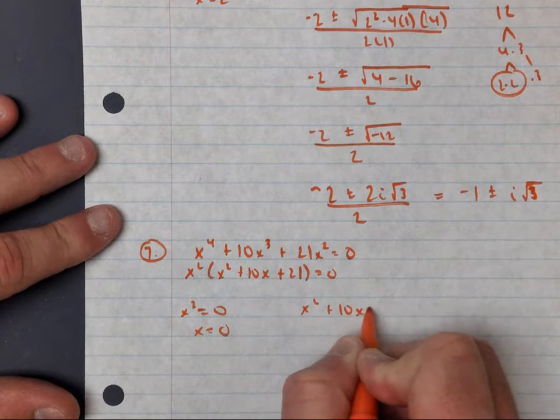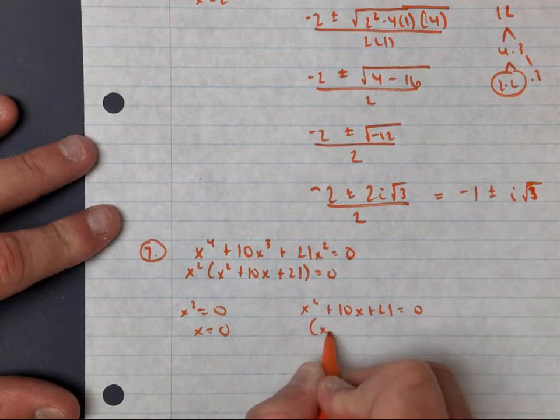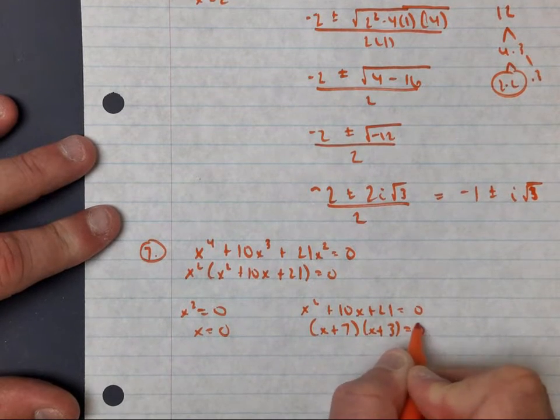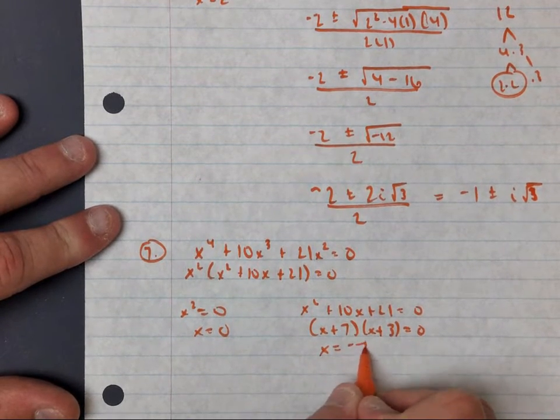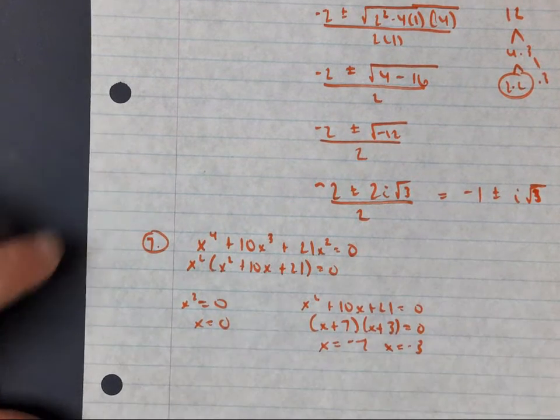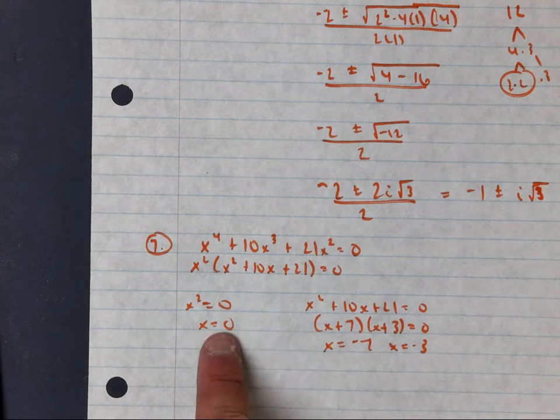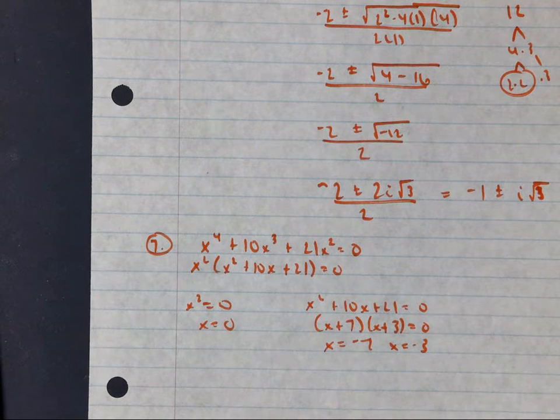Now the other one, this is easy. So I multiply to give you 21, add to give you 10. So that would be negative 7 and negative 3. So in this case, I have 3 zeros. I could have up to 4, but I have 3: 0, negative 7, negative 3. And in fact, they're all real.